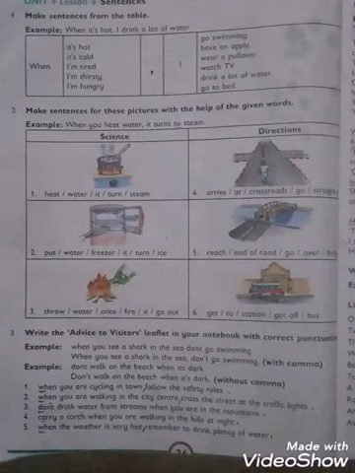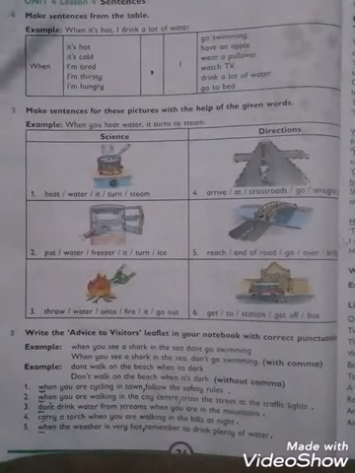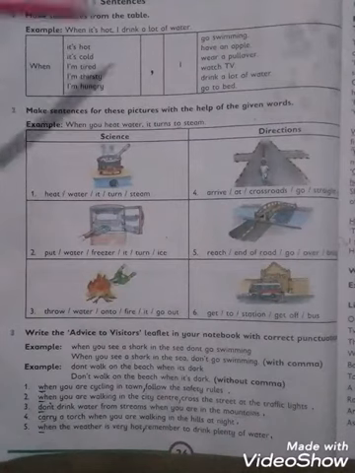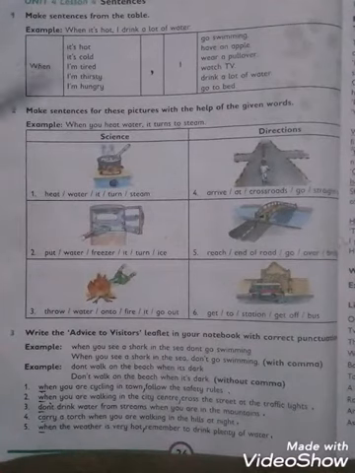Open your book, page number 24, Unit 4, Lesson 4. As you know, we are studying Unit 4, English speaking countries, and here is exercise number 1: make sentences from the table. So dear students, first we have to read the table very carefully.